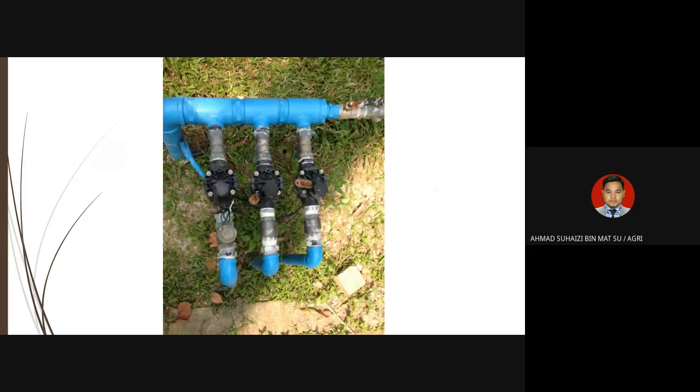Okay, this is the system. This is the main pipe that delivers from the pump, right here, to the main pipes. Here is the subsection of the lateral pipes. So can you guess what this is, the black one?